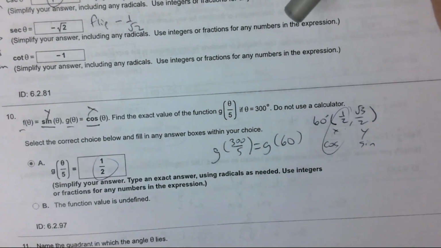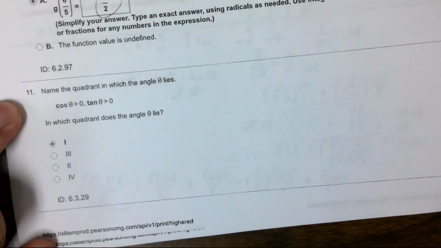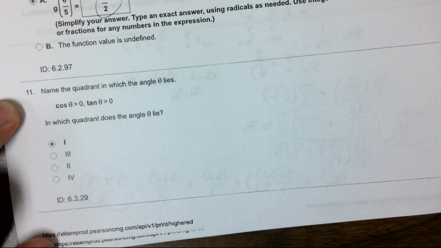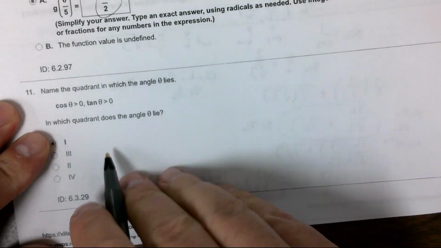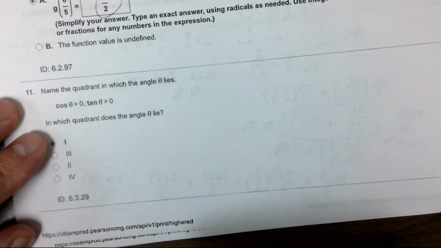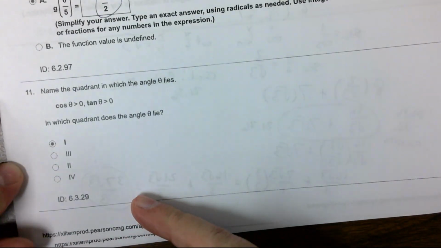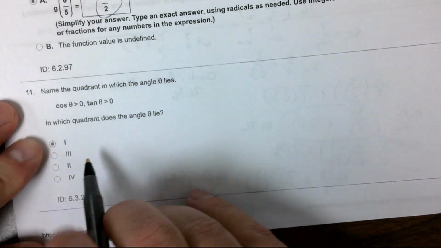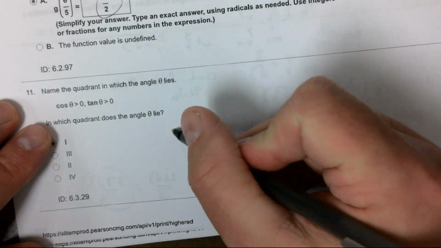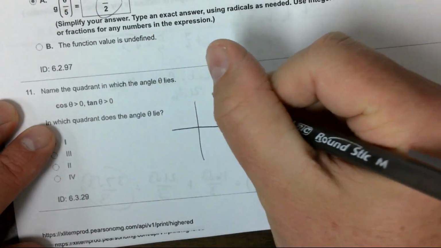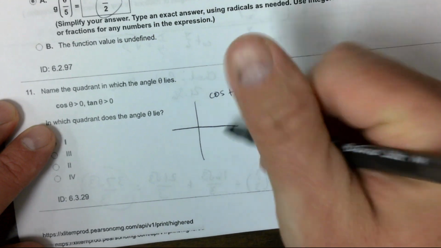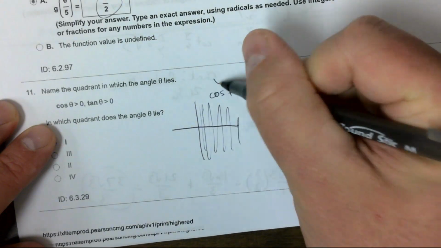Okay, on this one, I did this problem twice on purpose on the packet and in the MathXL because it's one of the most commonly missed questions, and it's only a 1-part question. So let's see how that works out. You have cosine greater than 0, which means cosine positive, which happens over here because that's where x is positive.